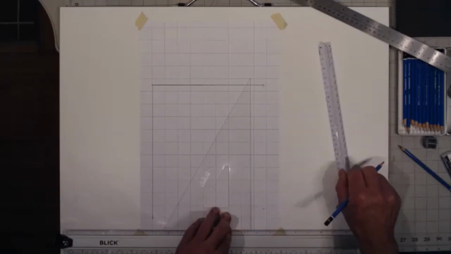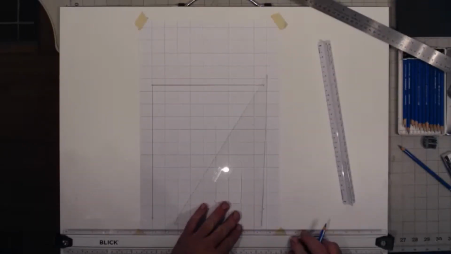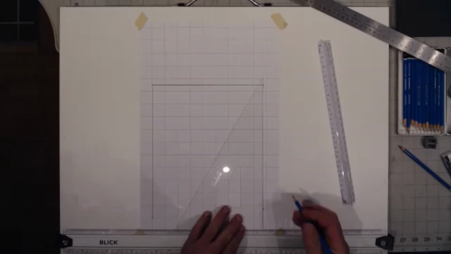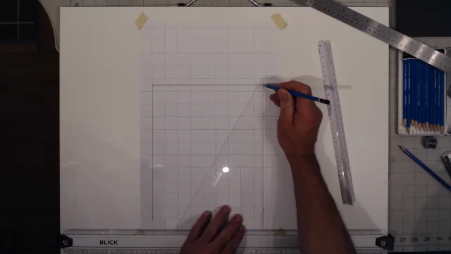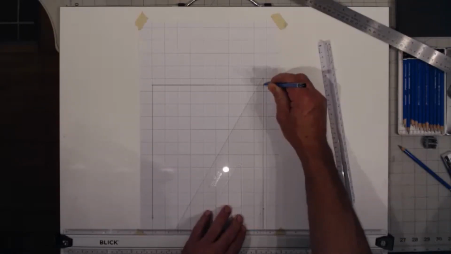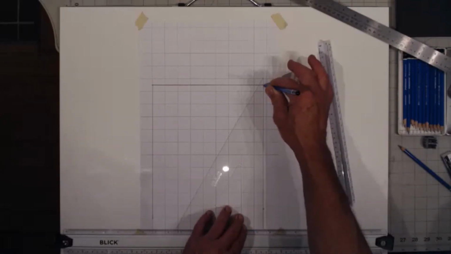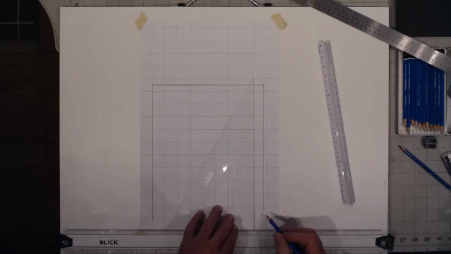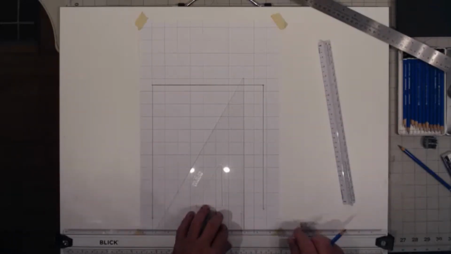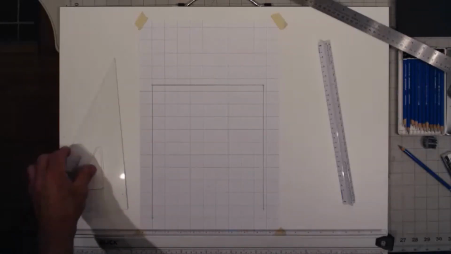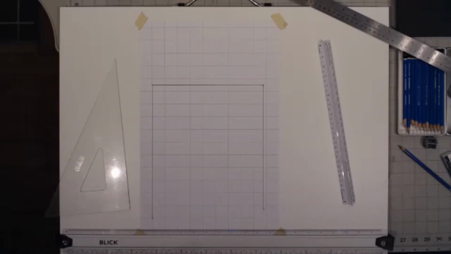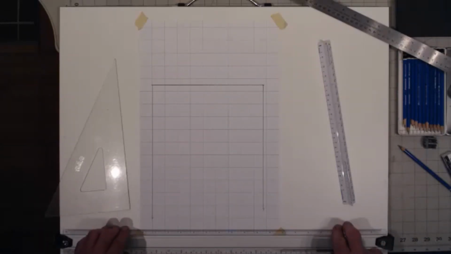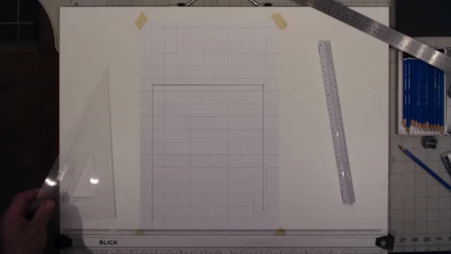And I can pull my scale away, slide my triangle over, set my stylus at my starting point at the dot, bring my triangle to my stylus, and pull the line. And I went a little long, which is just fine. You can always erase back. There's nothing that says every line and every corner needs to be absolutely 100% tight. When you're hand drawing, you're allowed a little bit of looseness.